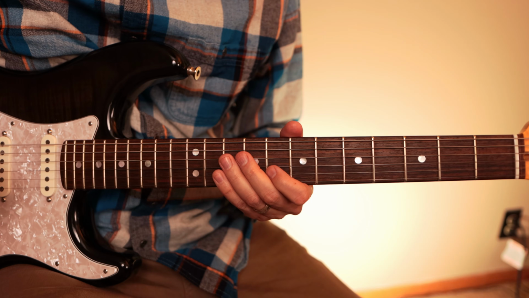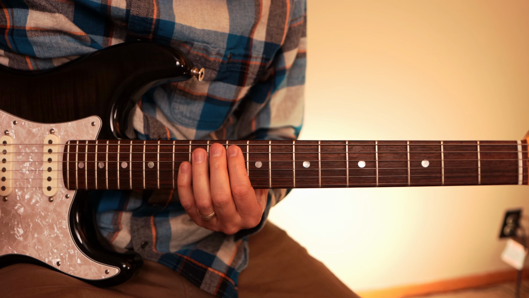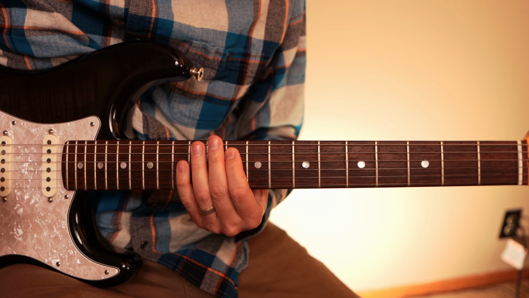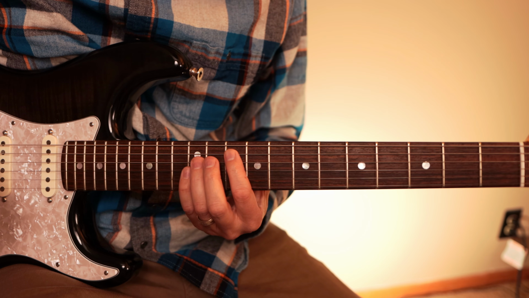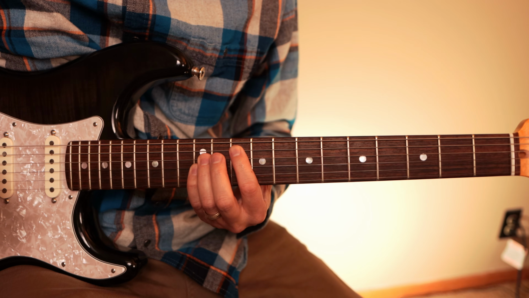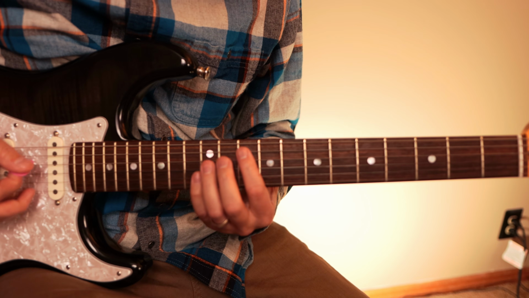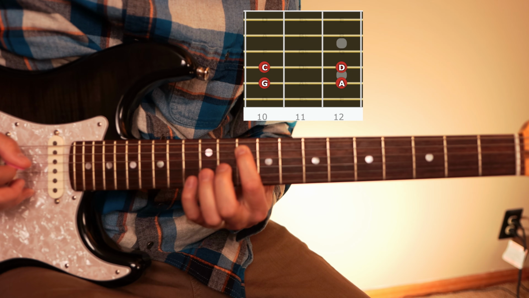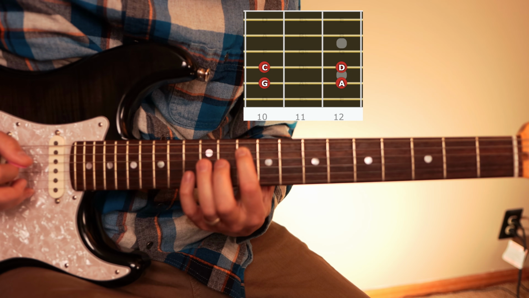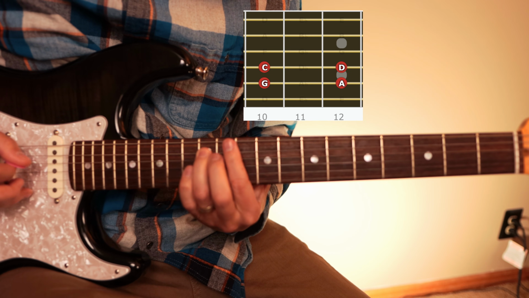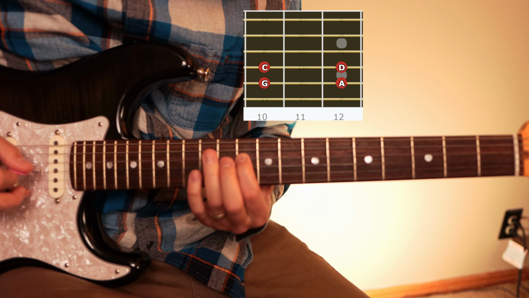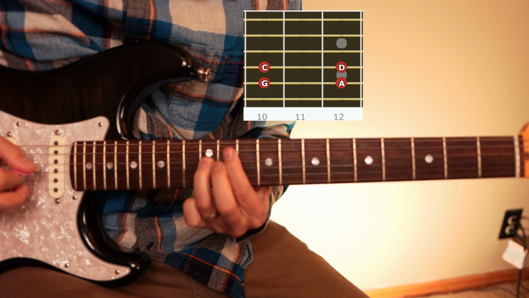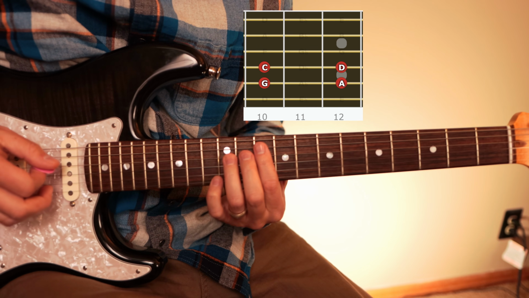I'm going to show you one more. It's going to be up here. This is going to be a little bit harder to find, but once you guys start learning some of your chord shapes, you'll be able to find it. So this is right here. So this is a G note also. So you got G, you got A, C, and then D. So the exact same thing, you can play these.